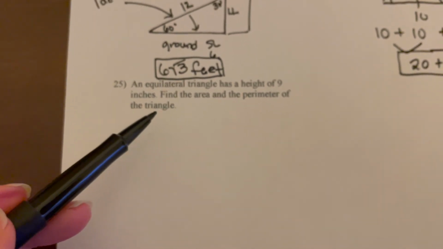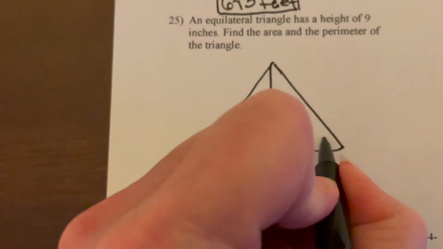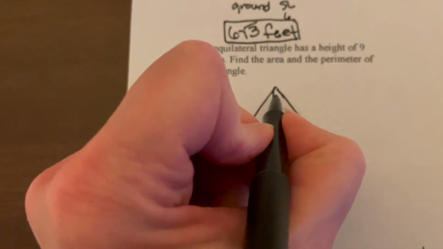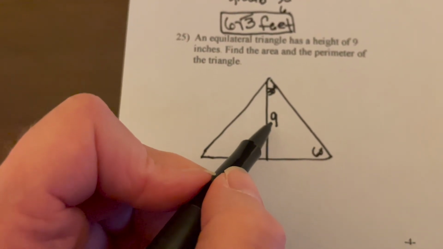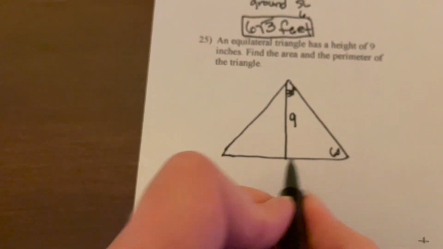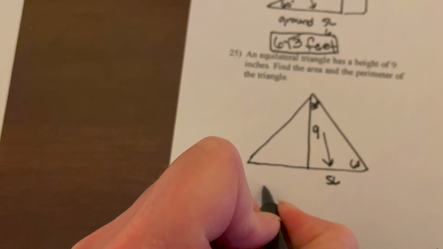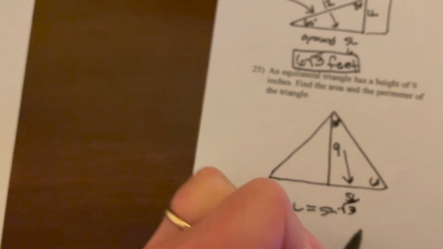And then lastly, an equilateral triangle has a height of 9 inches. Find the area and the perimeter. So first thing, we have to draw a picture. This is the 60 degrees. Just like our problem above, it's going to divide into two 30, 60, 90 triangles. The height of the triangle is the long leg, right? So I need to first work back and get the short leg. So the long leg is equal to the short leg times root 3.